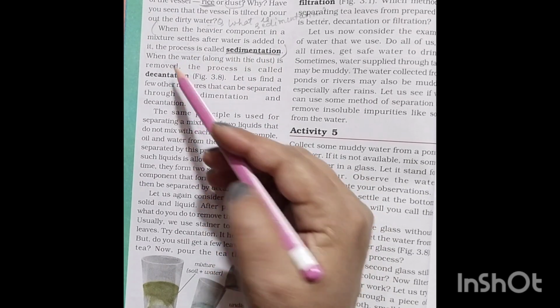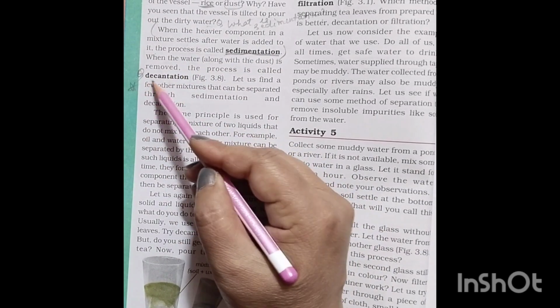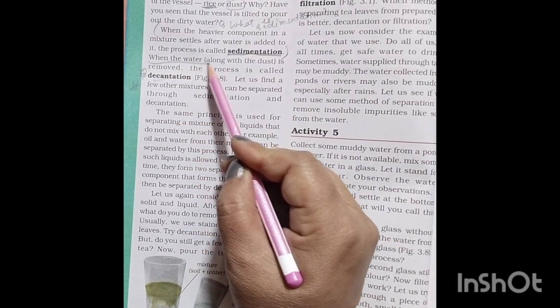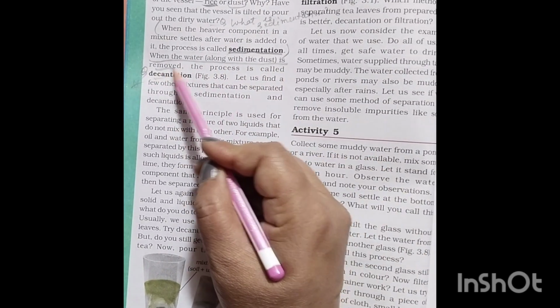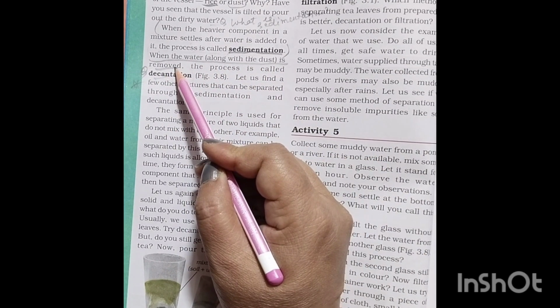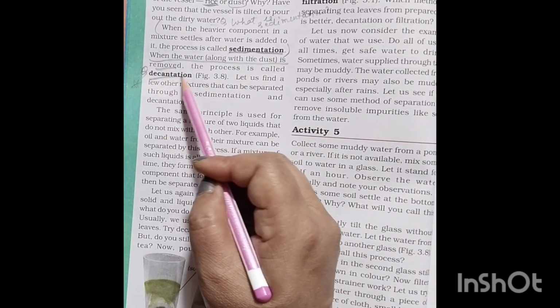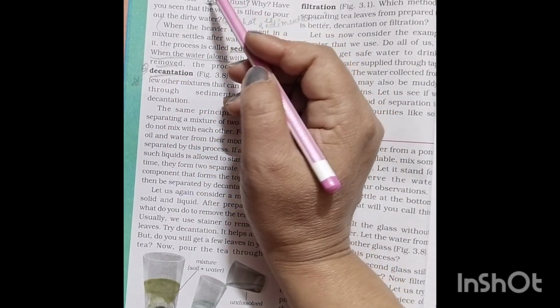And what is decantation? Again, a very important question. When the water along with the dust is removed, this process is called decantation. For example, look here.